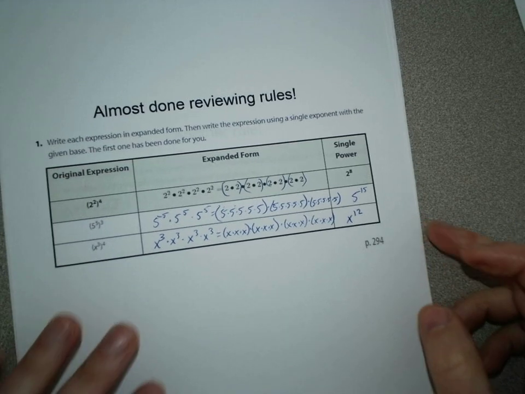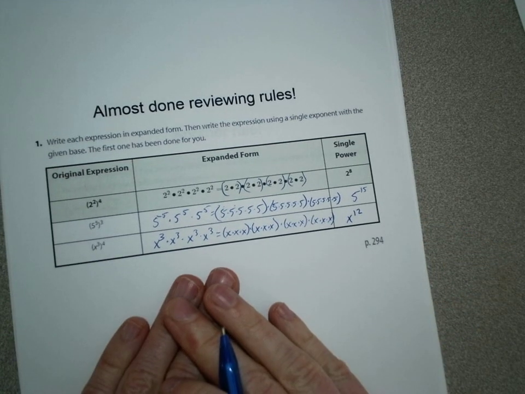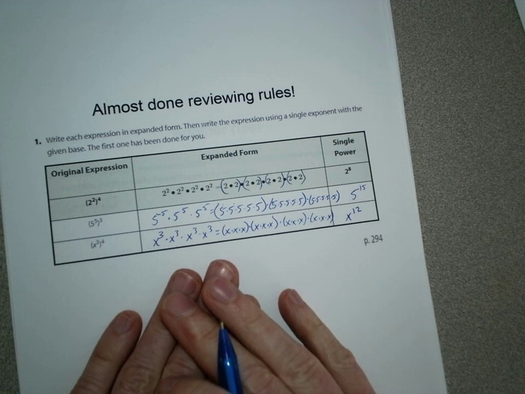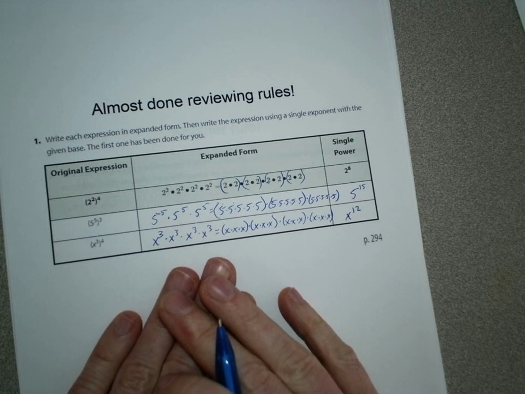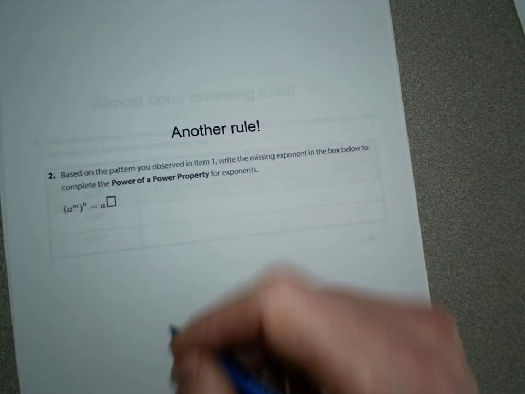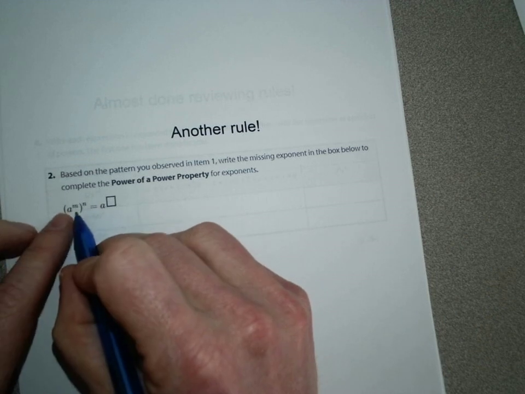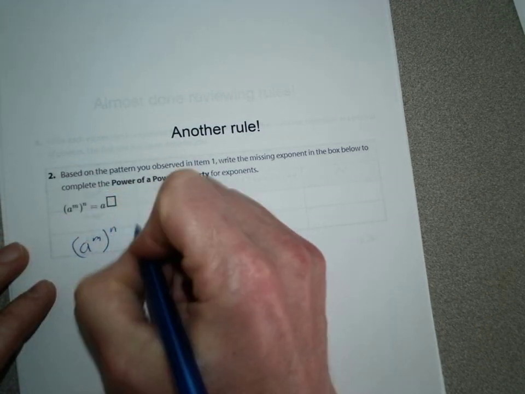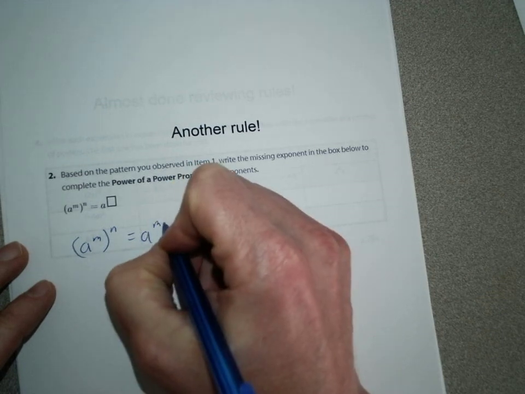So this is pretty simple, especially when you see the rule. The thing I need you to be careful of is this is different from multiplying exponents. This is what is called the power of a power property. So in this case, a to the power of m to the power of n is equal to a to the power of m times n.